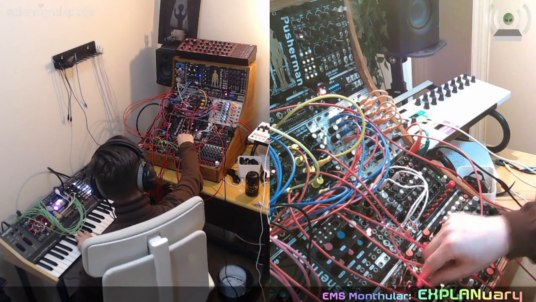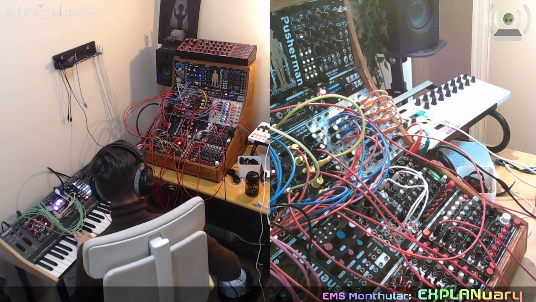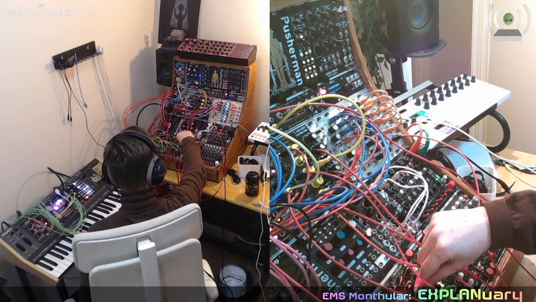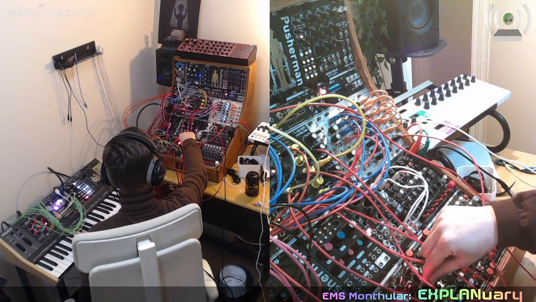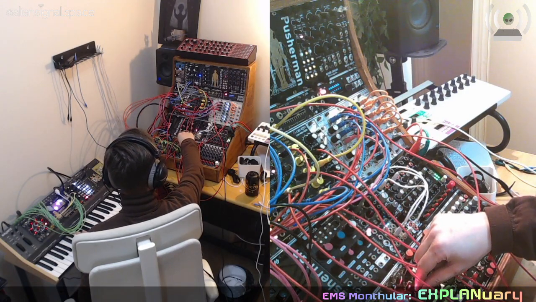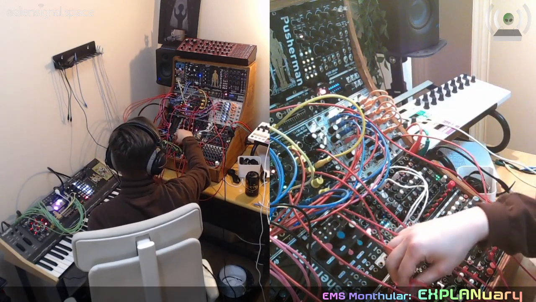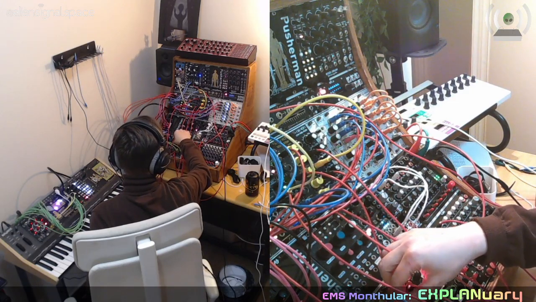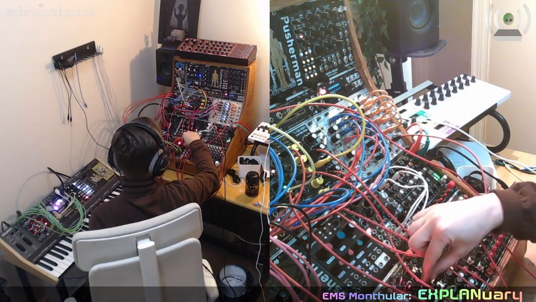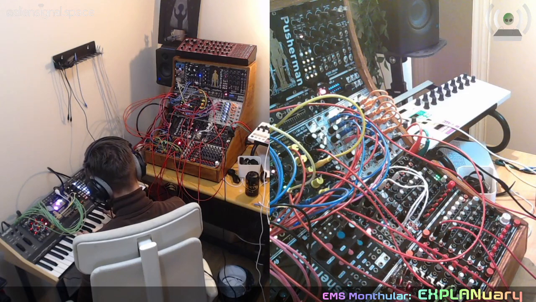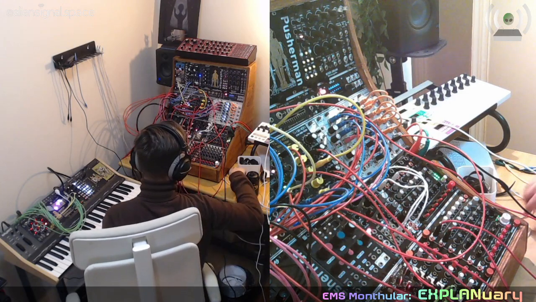The cool thing about using filters on each, or the cool thing about using a separate set of envelopes on the filters as well, is that by adjusting the sustain stage, I can mix the notes. Let's add some more effects.